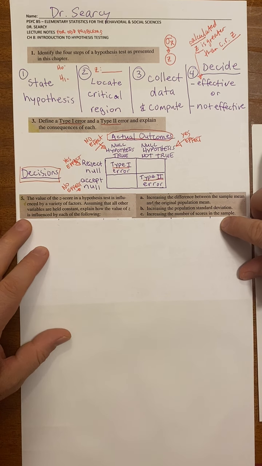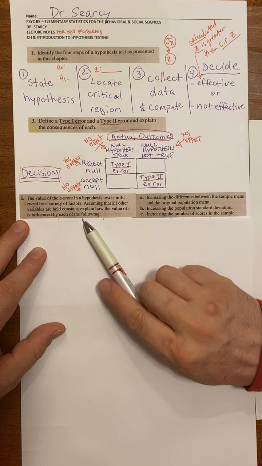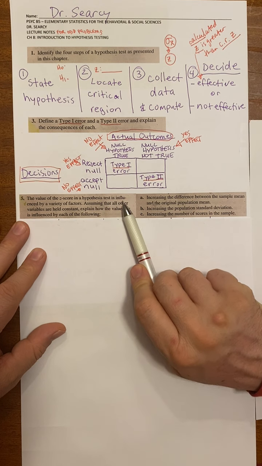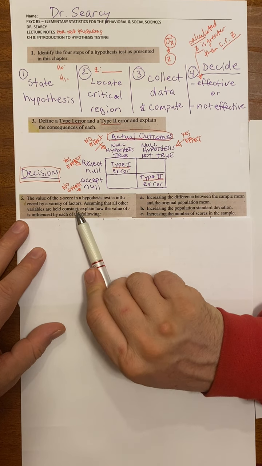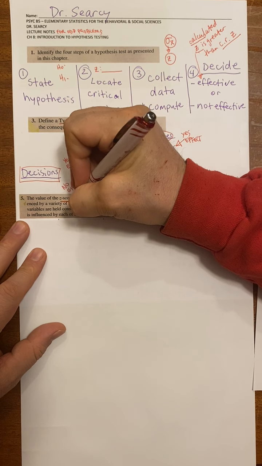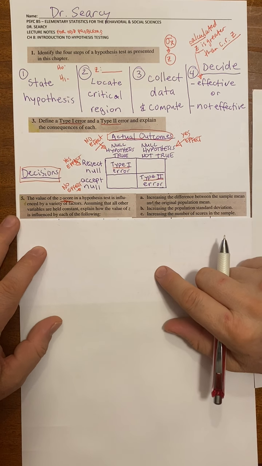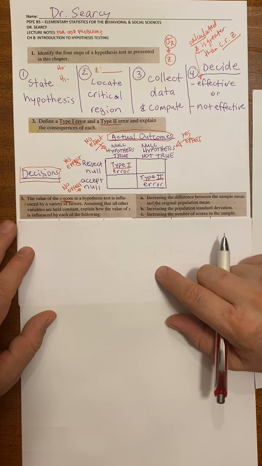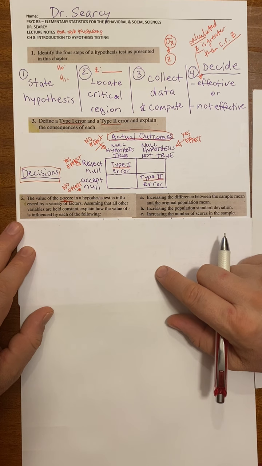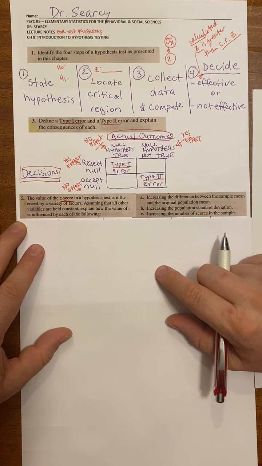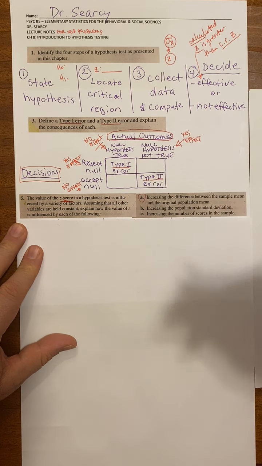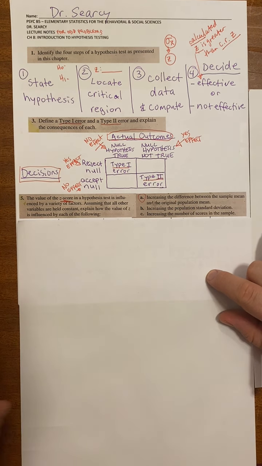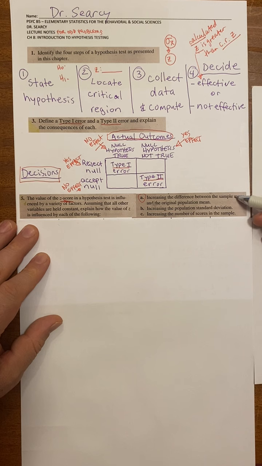Here, the question is reading, the value of the Z-score in a hypothesis test is influenced by a variety of factors, right? So going back to that idea that we're looking at the Z-scores. Assuming that all other variables are held constant, explain how the value of Z is influenced by each of the following. So we have an A situation first, which says increasing the difference between the sample mean and the original population mean. So I've got this kind of explained here.